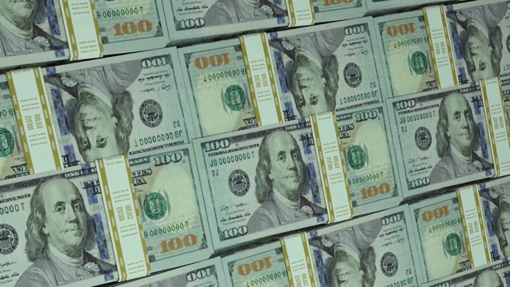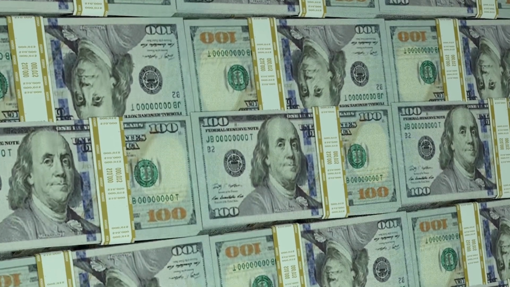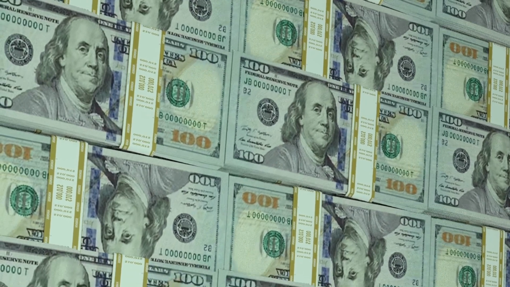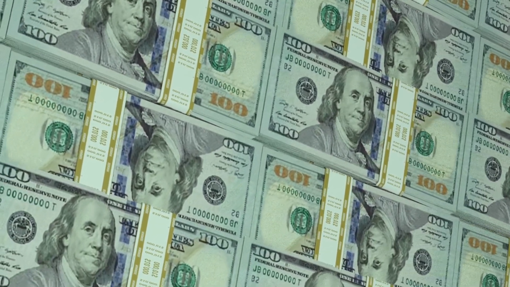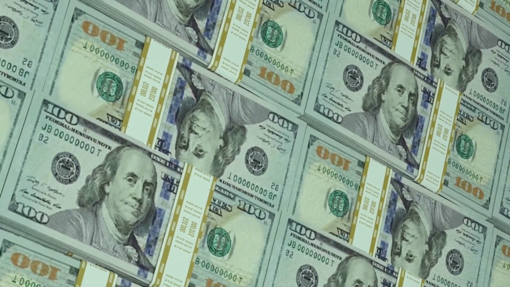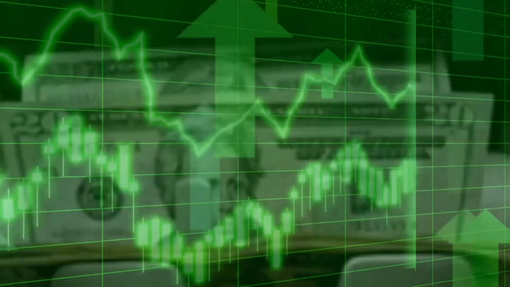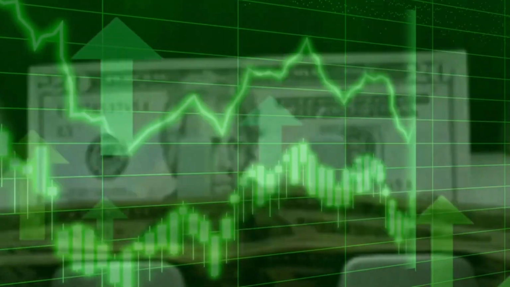The real estate market crash also had a ripple effect on the wider economy. The financial crisis led to a significant recession, with many businesses closing and unemployment rates skyrocketing. The stock market also took a significant hit, with many investors losing a significant portion of their savings.